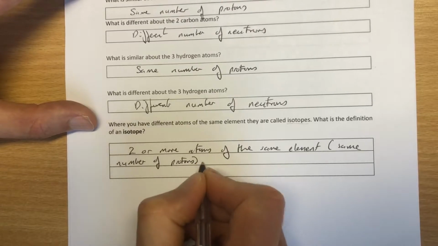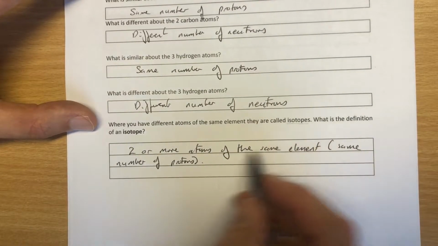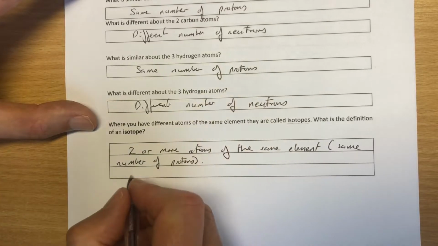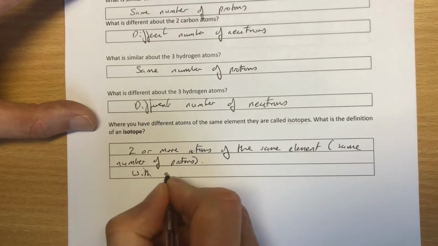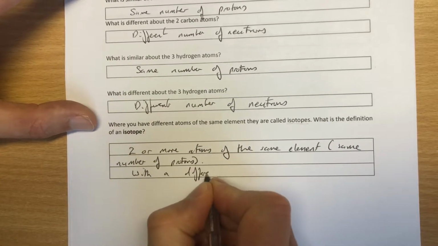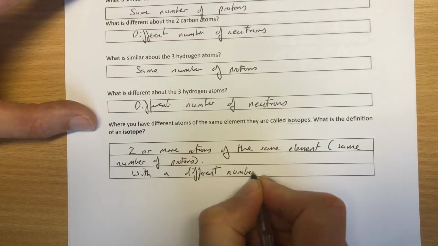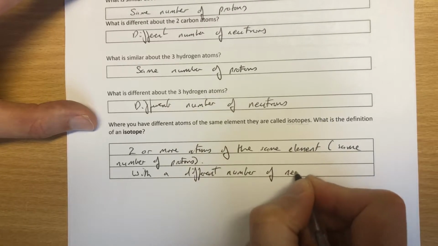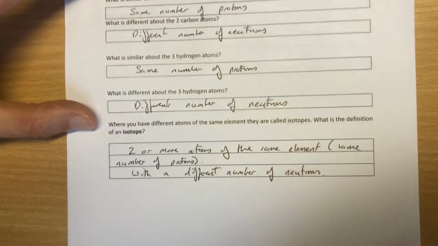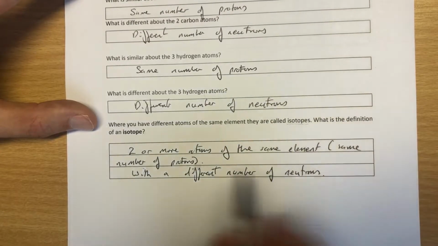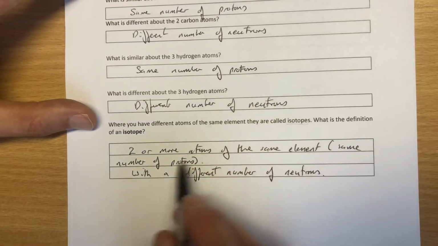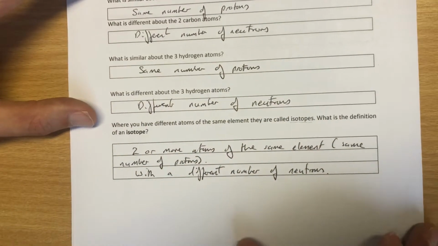It's 2 or more atoms of the same element, or 2 or more atoms with the same number of protons, with a different number of neutrons. Okay, so there we have our definition of an isotope: 2 or more atoms of the same element with the same number of protons, but with a different number of neutrons.